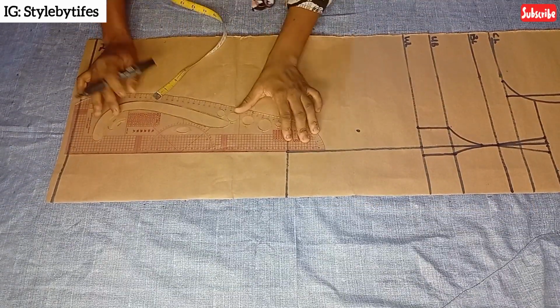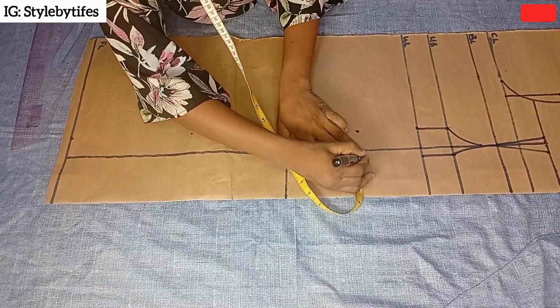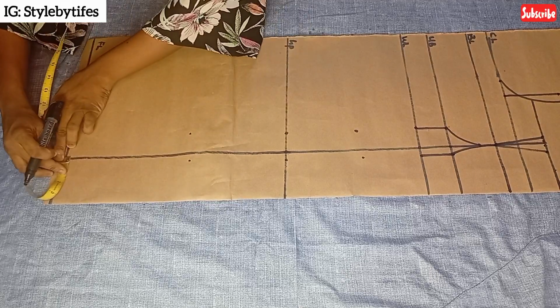Then I will be using my ruler to connect a straight line just the way you see me doing. Just go ahead and do the same thing you see me doing right now. Extend your dart leg from the waistline all the way to the hem line.